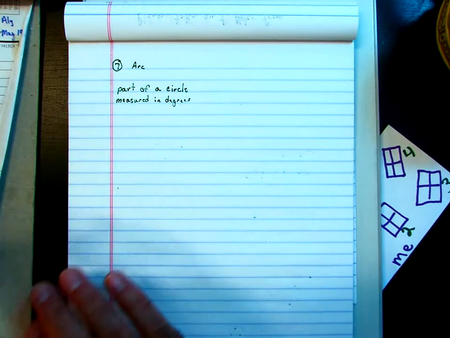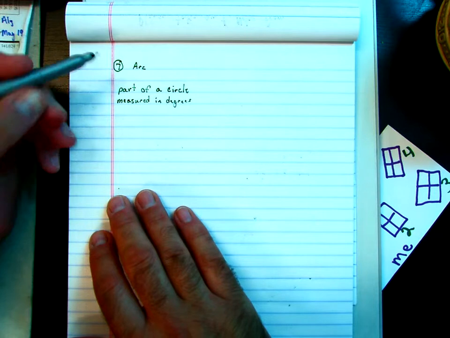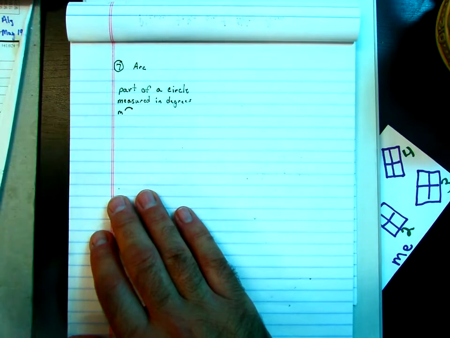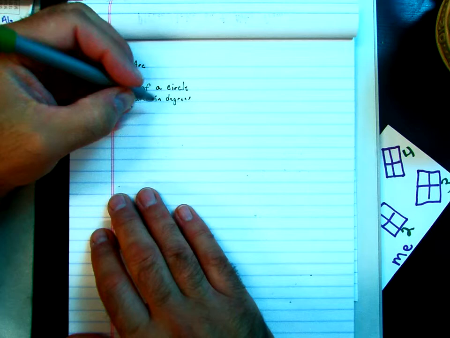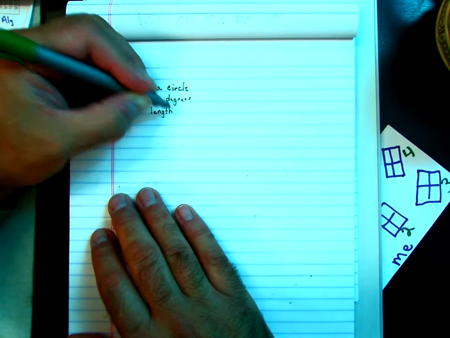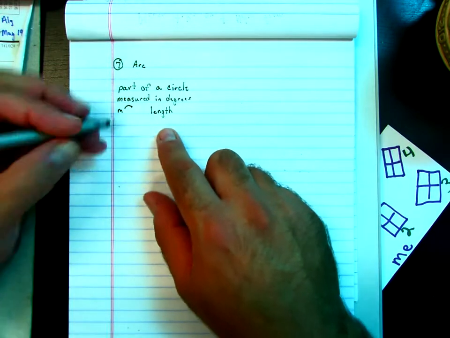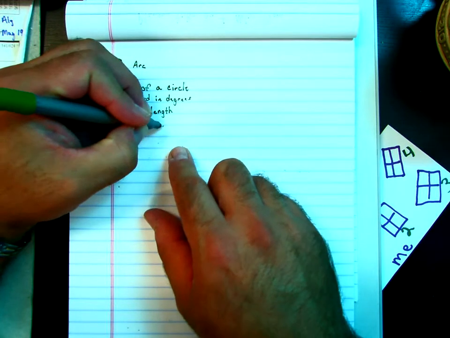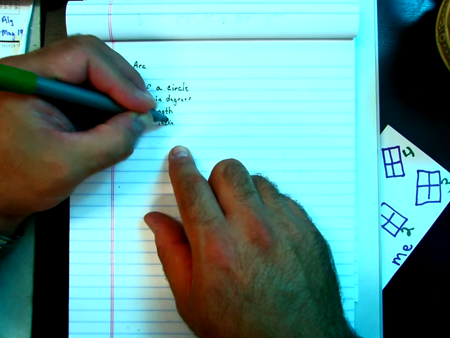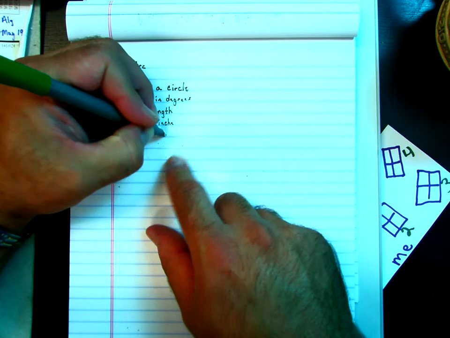Okay, and you have 2 types of measurements. You have an arc measurement, which looks like this, and then you have the length of an arc. These are 2 different things. The length of an arc is a measurement, like inches, feet.